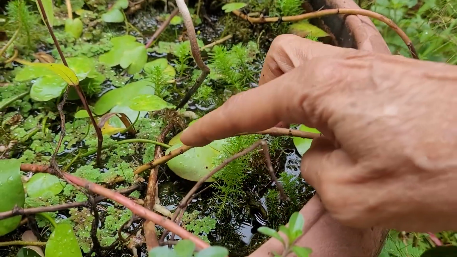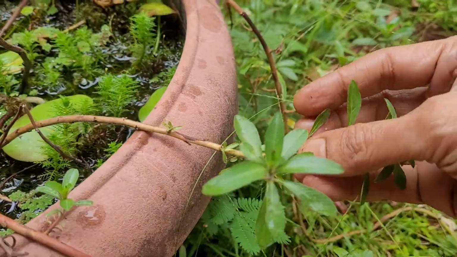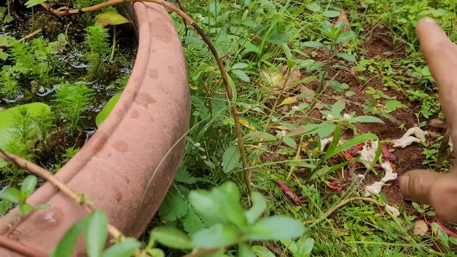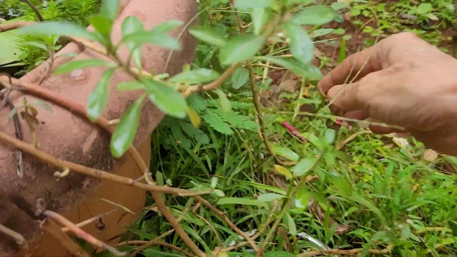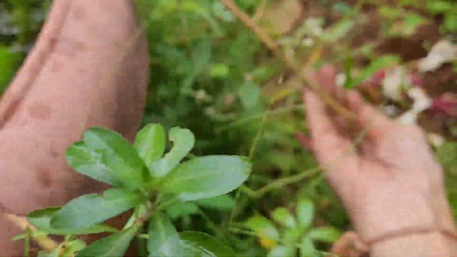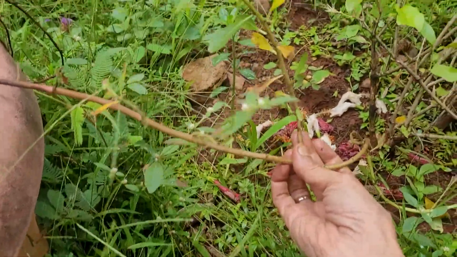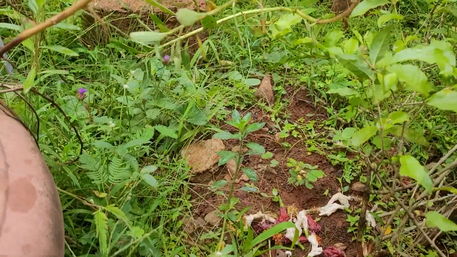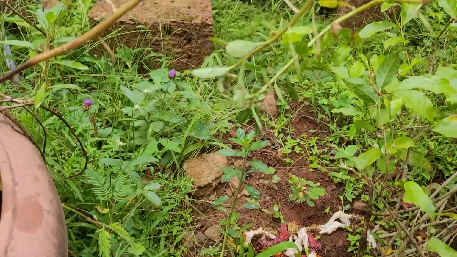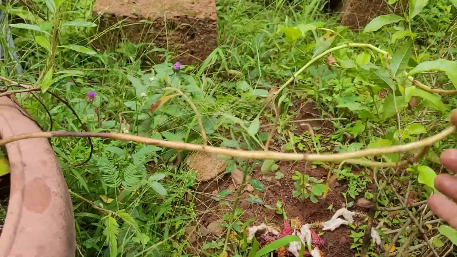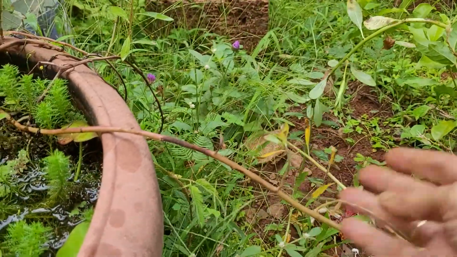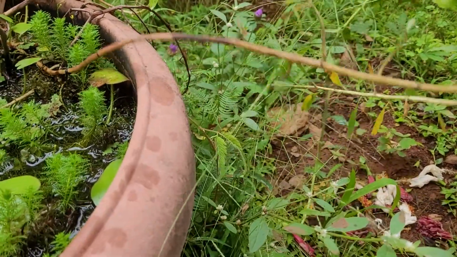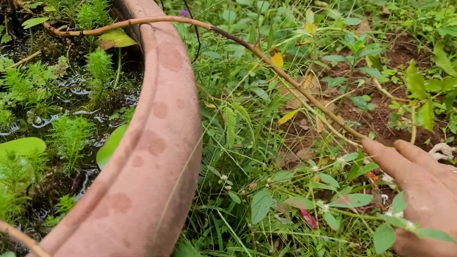So you have one root in the water, and then it will start growing outwards and keep growing out, and it will spread out like it is done here. So the roots can be submerged in the water, and then it grows outwards and creeps outside, and settles in the earth also. Versatile plant.